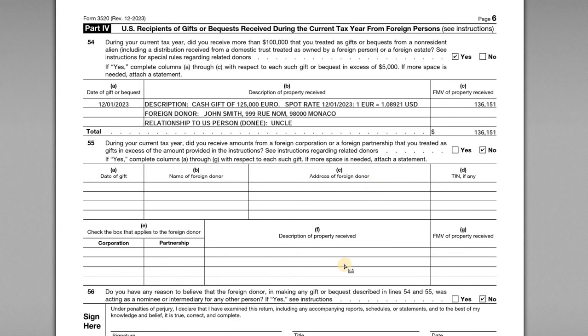Now, if you had foreign gifts, but you also had these foreign trust issues, then you might have to complete those parts as well. But in this one, Adam doesn't have any interest in foreign trusts. This is just a pure gift of cash from a non-U.S. account to another non-U.S. account. So question 54, during the year, did we receive more than 100K that is being treated as gifts or bequests from a non-resident alien, including distributions received from a domestic trust that was treated as owned by a foreign person or foreign estate? So we're answering yes, and if yes, we have to complete columns A through C.